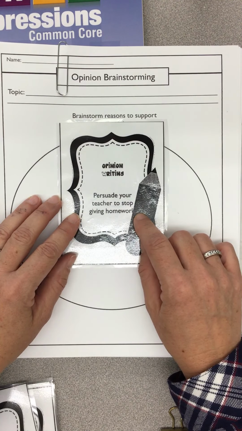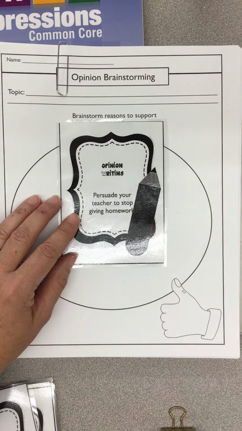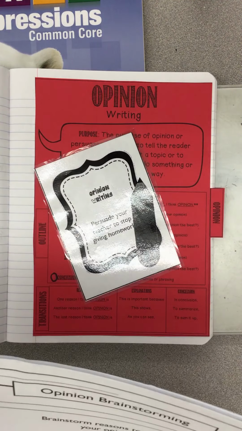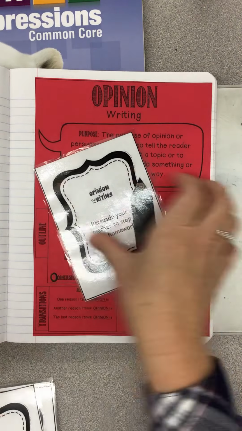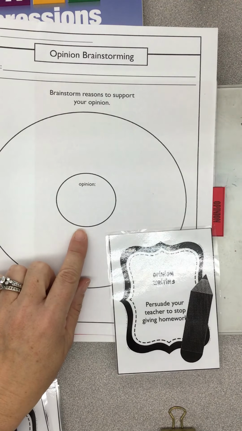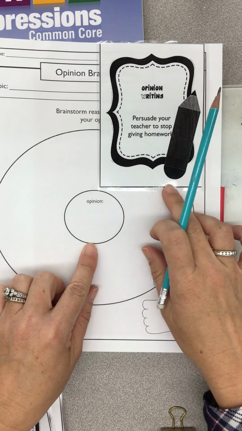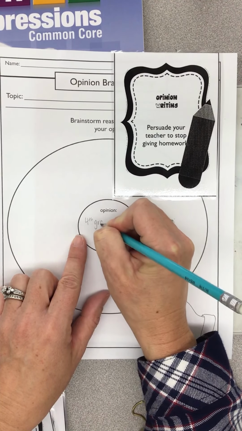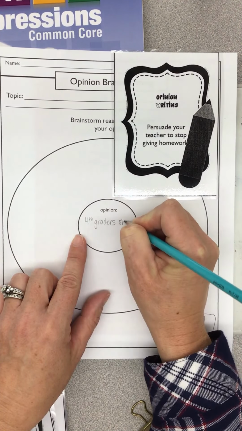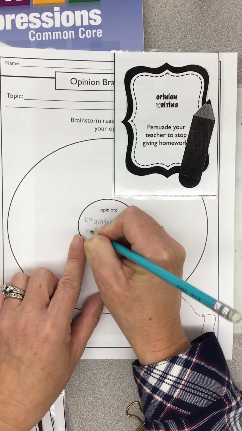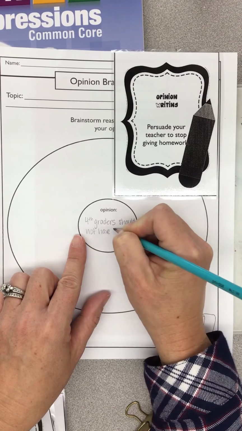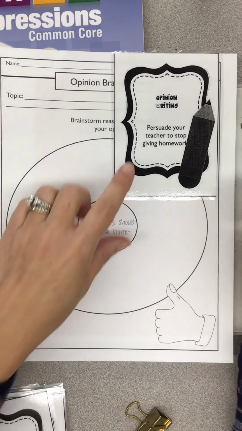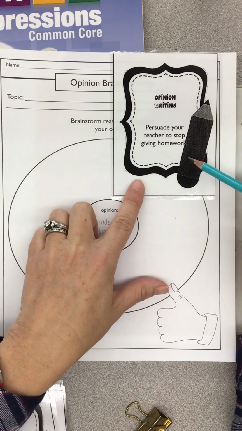Okay. So, if you liked this prompt, Arabella's going to give you a target. Arabella, will you pass these out, please? When this one comes up, you're going to write, so what would your opinion be if you're persuading your teacher to stop giving homework? Your opinion should be something like 4th graders should not have homework. So that's what you would write in your target if you chose this prompt.